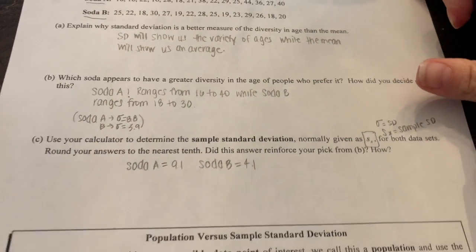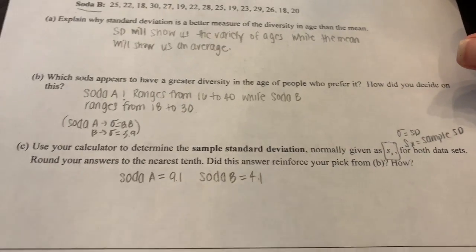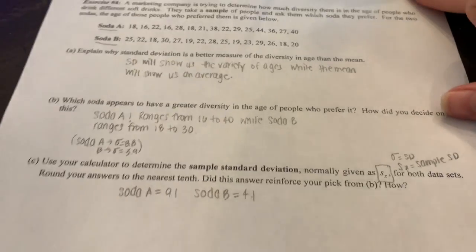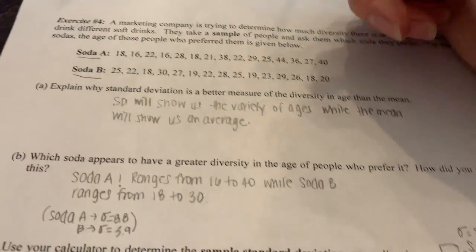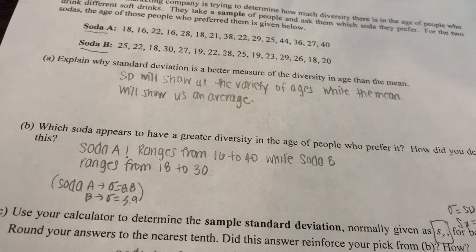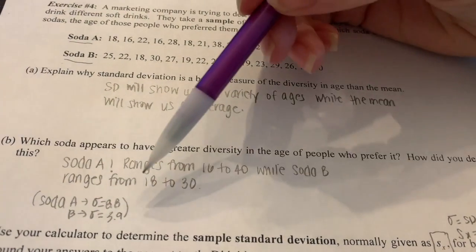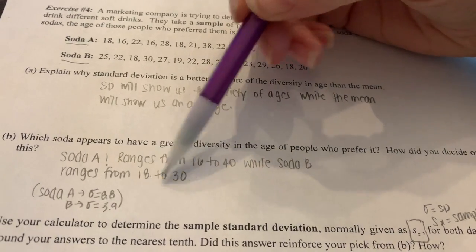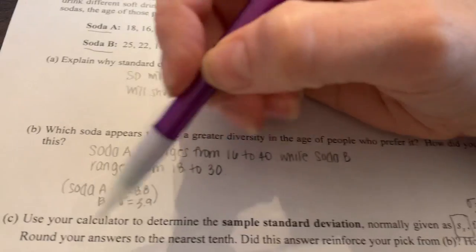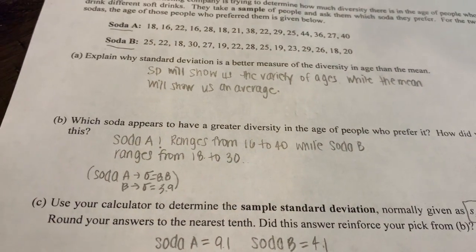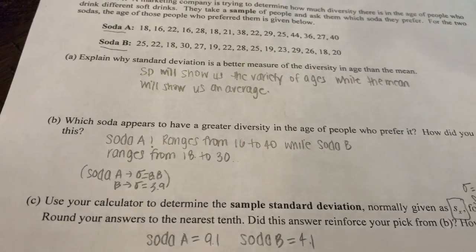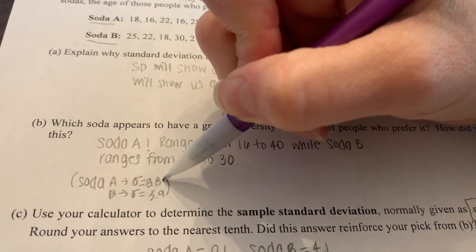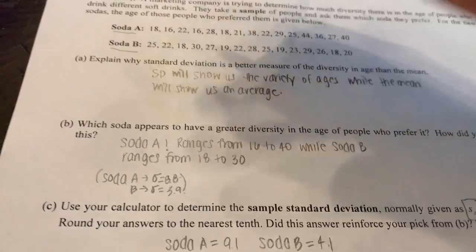Okay, guys, so for part B, which soda appears to have a greater diversity in the age of people who prefer it, without showing any calculations, you can say that soda A appears to have more diversity because it ranges from a low of 16 to 40, and soda B ranges from only 18 to 30. Now, I also included the calculations because I was not sure if some of you were going to do that in the calculator. If you found the regular standard deviation, A would be 8.8 and B would be 3.9.